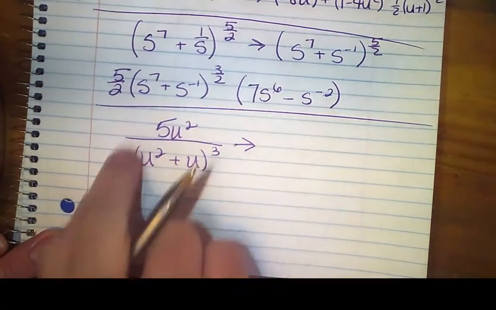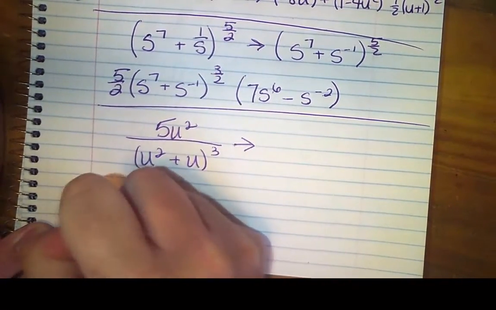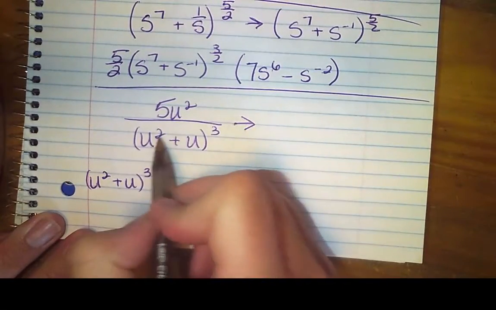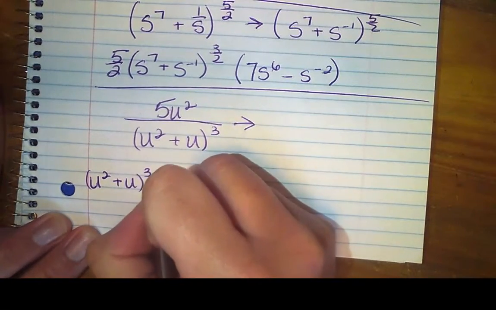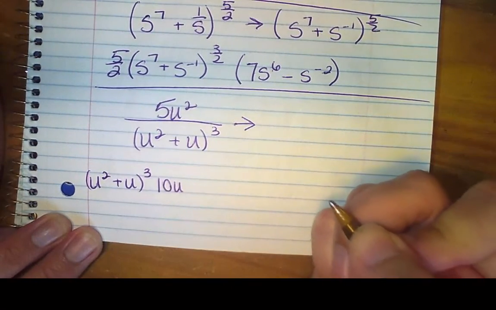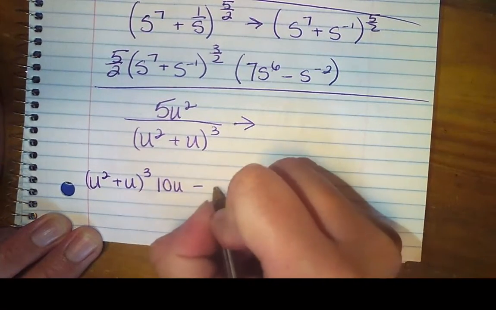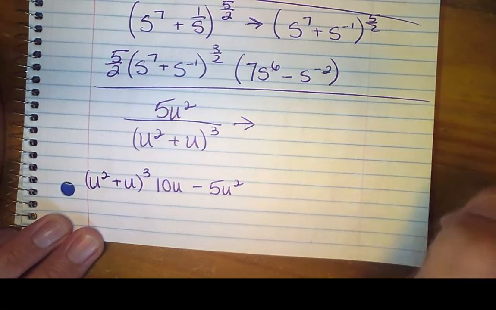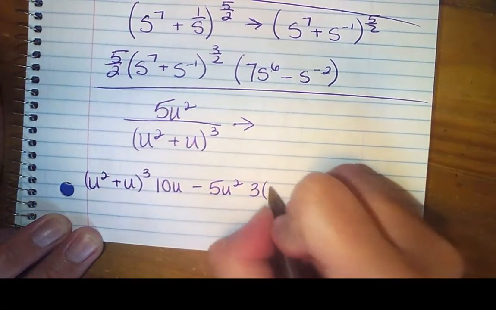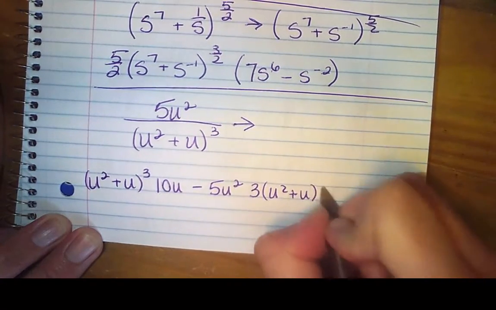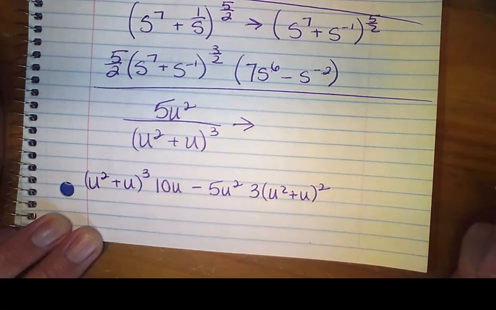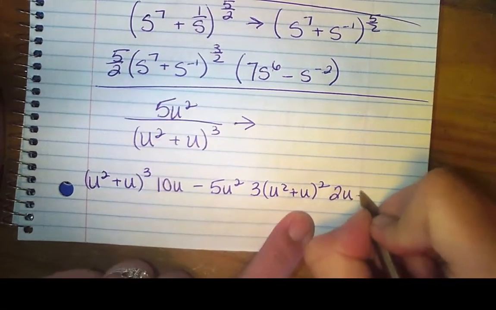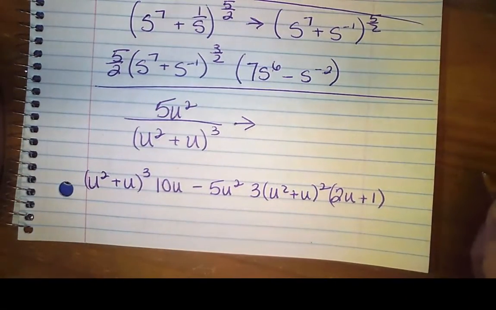That means I've got the bottom, so I have u squared plus u to the 3rd, times the derivative of the top, which is 10u, minus the top, which is 5u squared, times the derivative of the bottom, which is 3u squared plus u squared, times the derivative of the inside, which is 2u plus 1, and you better put that thing in parentheses.